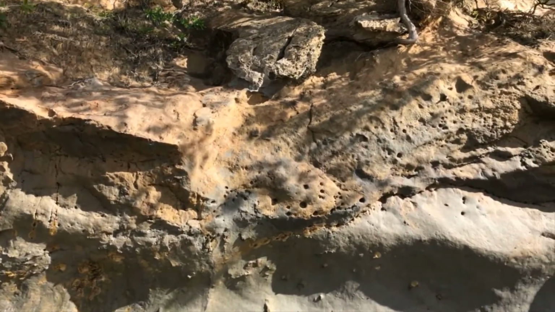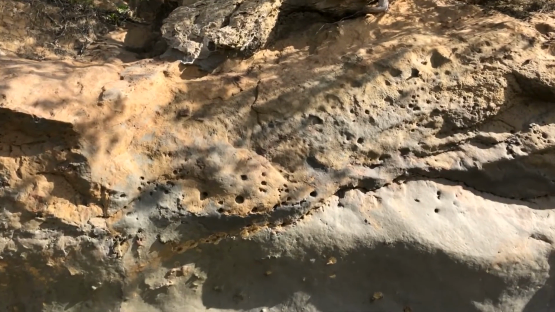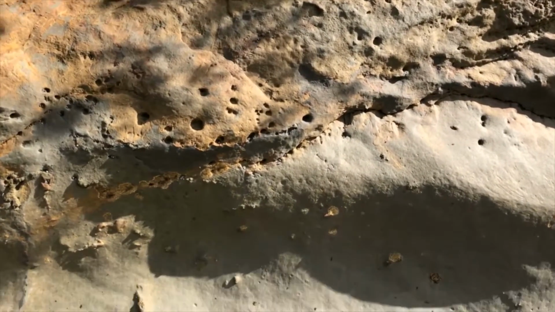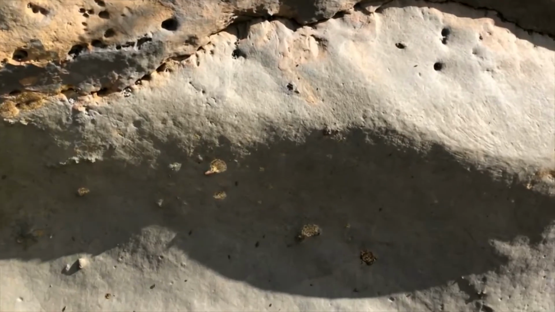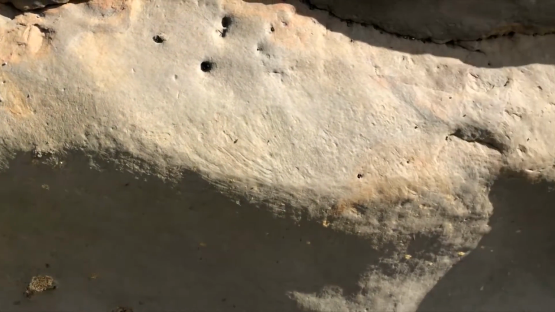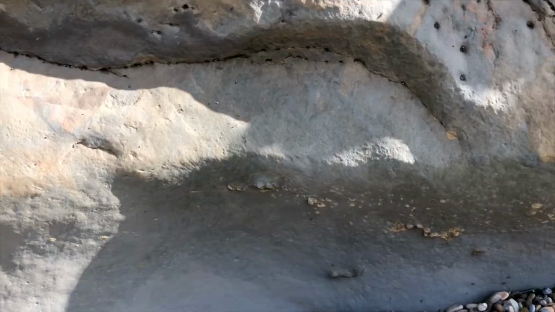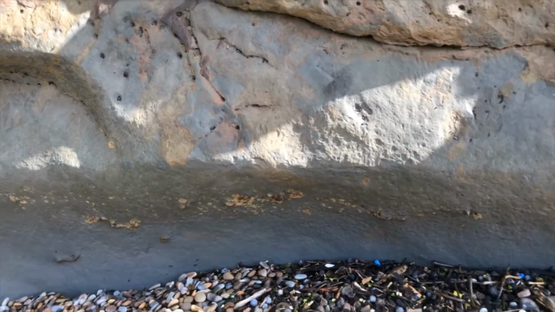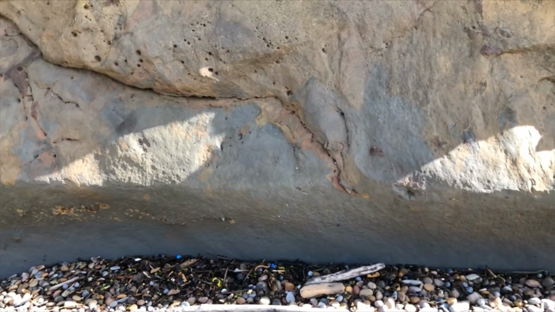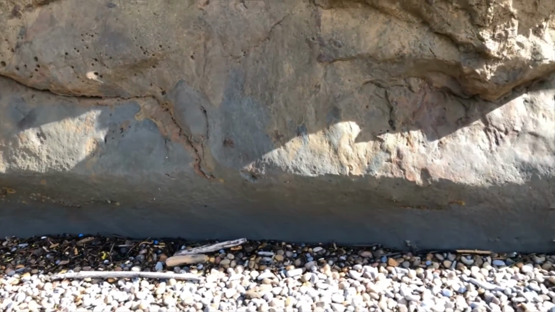And we start to see the reappearance of ophiomorpha. In this case here, they tend to be vertical, but not as abundant.